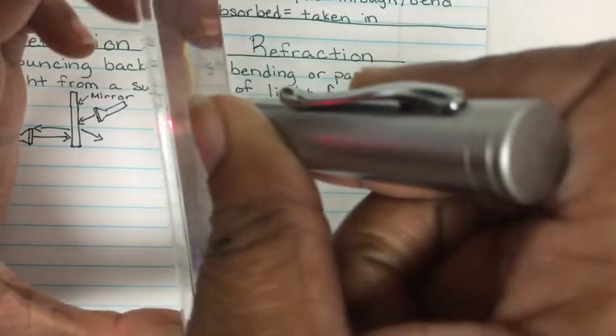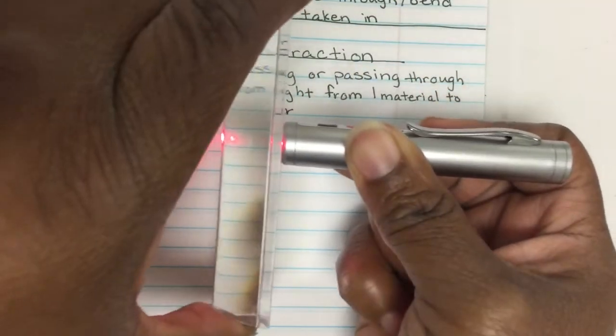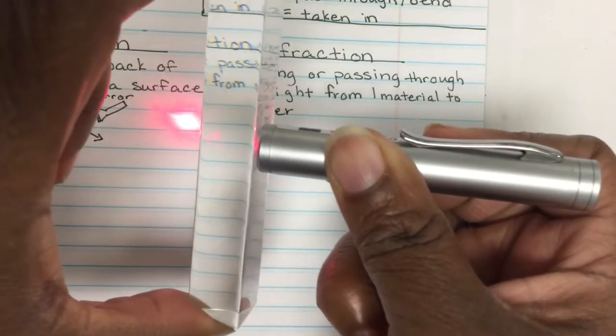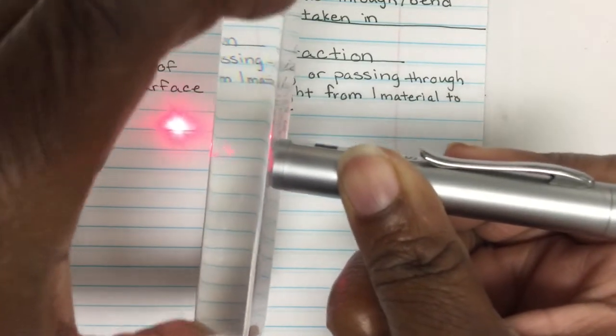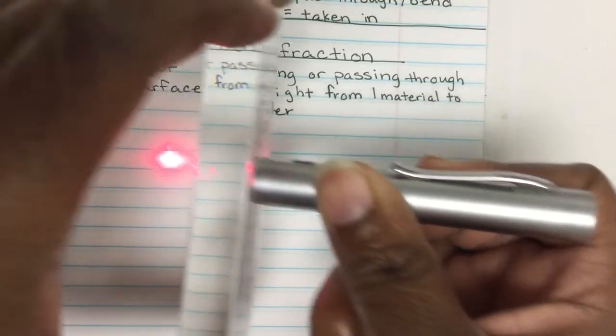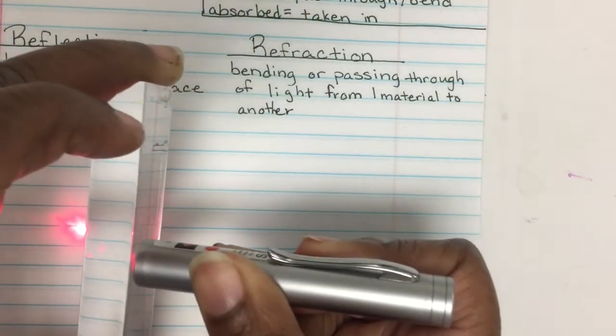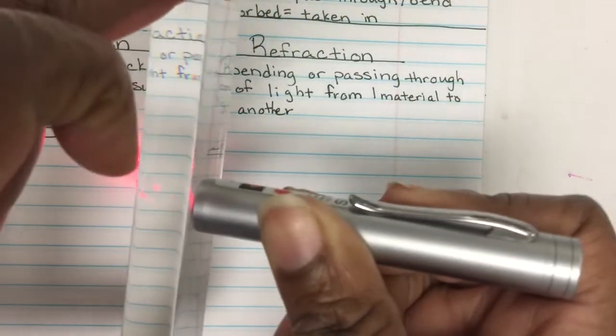I'm holding it flat on the side here. I haven't moved it. Oh, I can't get, there it goes. And you can see it on the bottom of the paper. So my light is bending. It is passing through from the prism down to the paper.